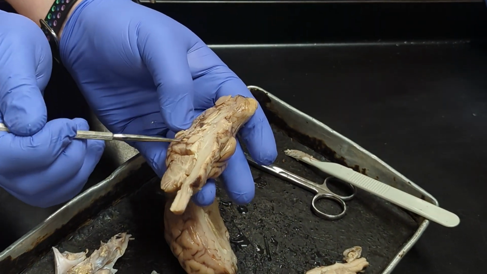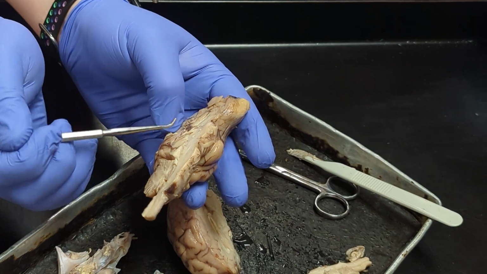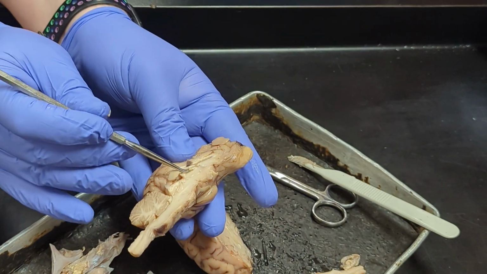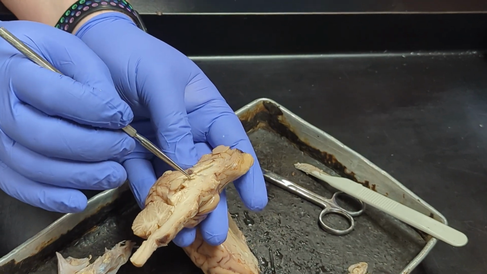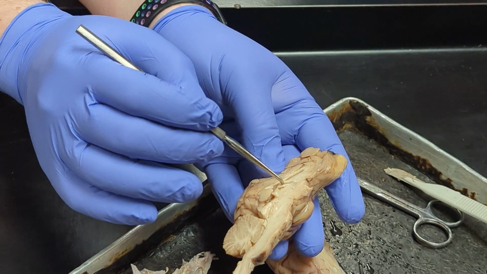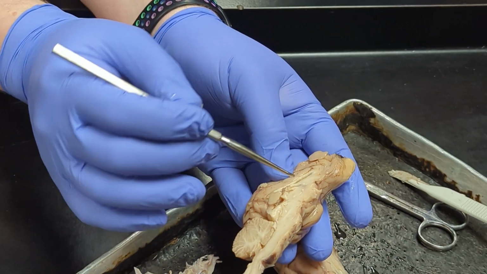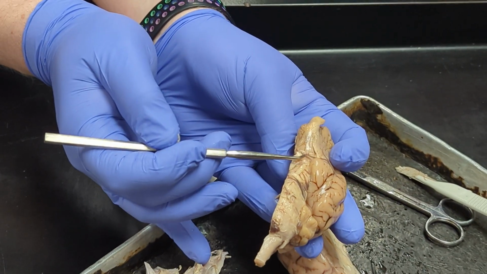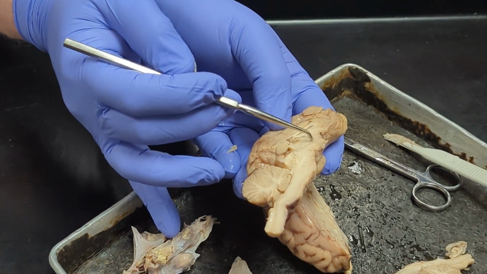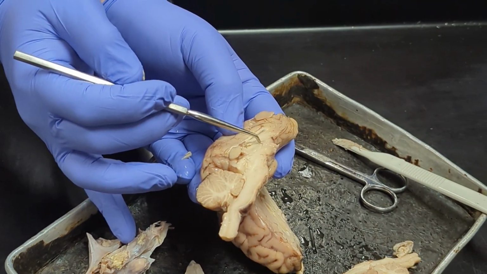So we've got some connecting tissue we don't need here. This region in here, that's your third ventricle. So lateral ventricle under the corpus callosum, third ventricle around the thalamus. Your optic chiasm came right about here. So this here would be your hypothalamus region.